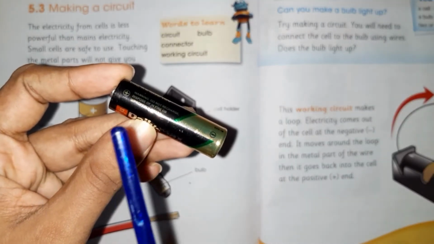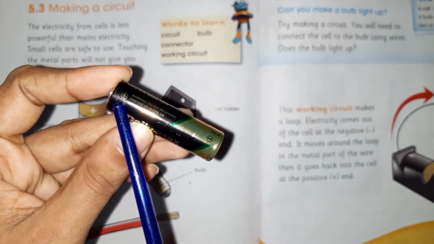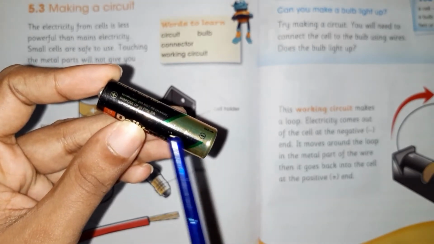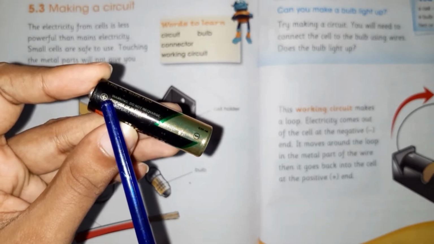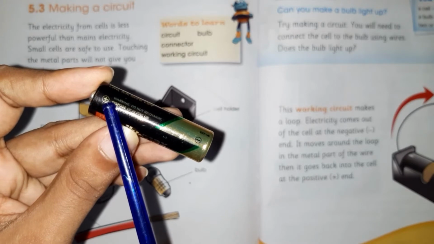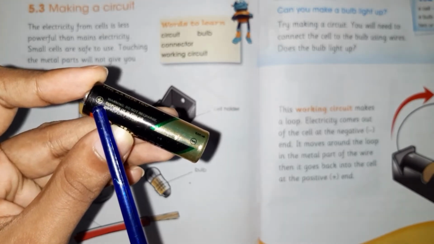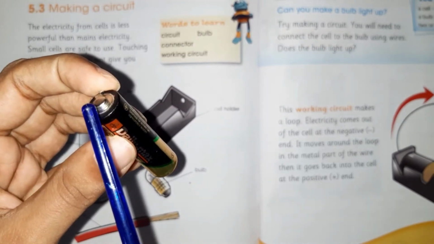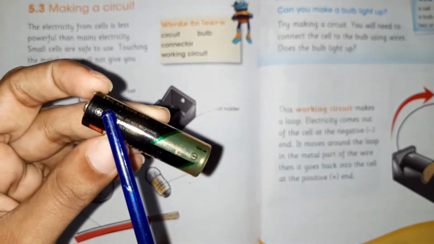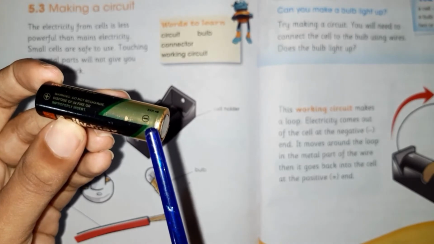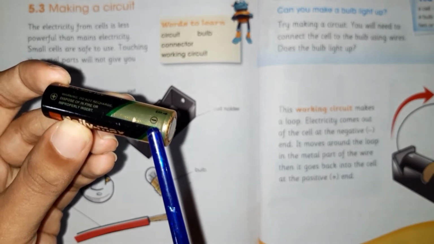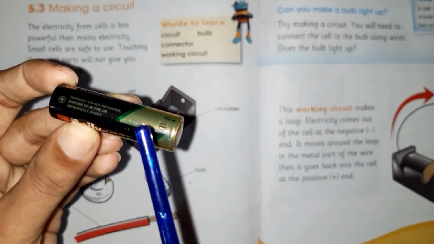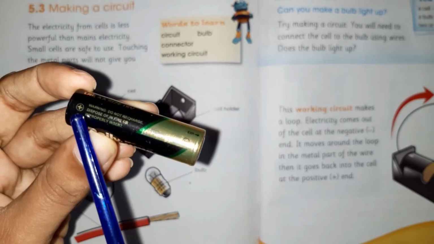All right, now here can you see the symbols here, positive end and the negative end. Positive, the symbol is like a plus. We use this symbol to do addition, plus mark, and it is on the head, the side of the head of the cell. And there is a negative sign, and we use this symbol when we are using subtraction. This is like a minus mark, and this is negative, and this is positive.